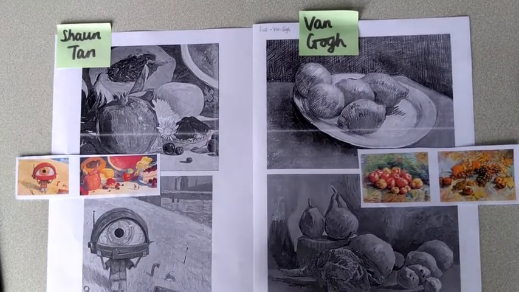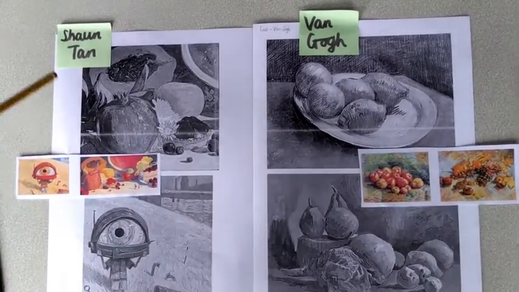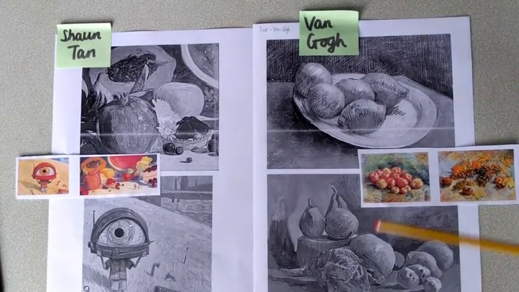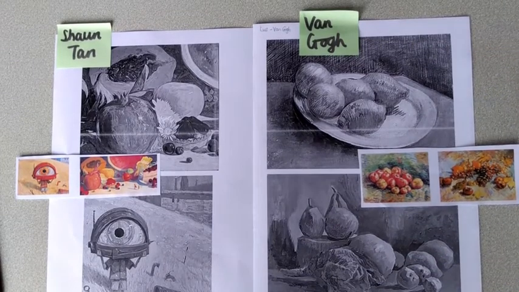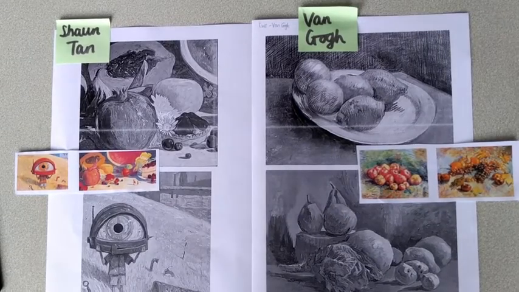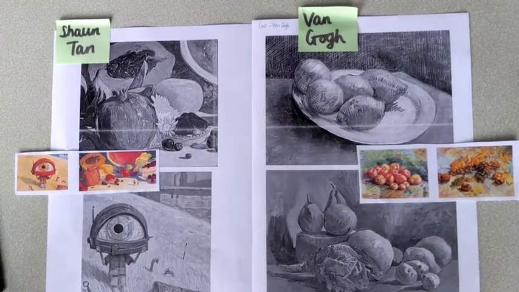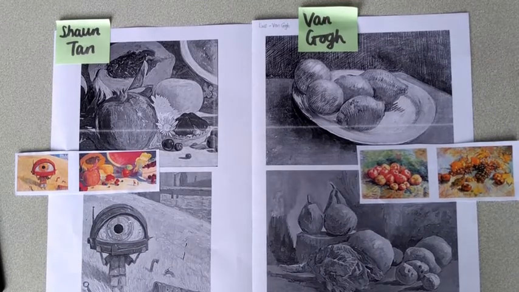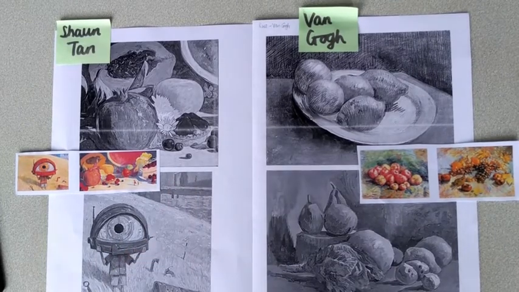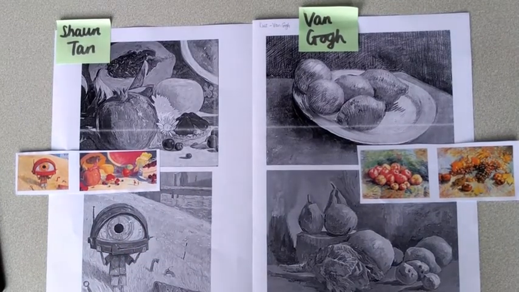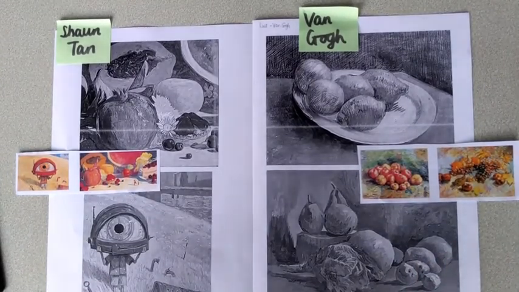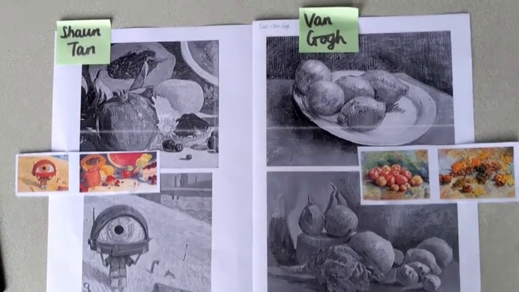So I've now labelled these images up so we can clearly see this side is illustrations by Shaun Tan and this side is our artist Van Gogh. To begin with, we are going to look at the similarities, and you can use your mood board from last week to help you. I notice that the subject matter is the same, and what we mean by subject matter is what does the artist focus on, what are they drawing, what can we see in the images.